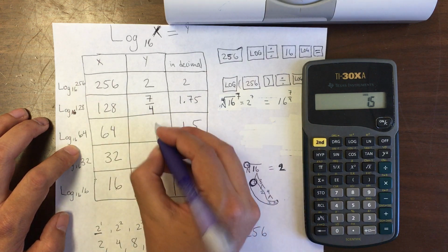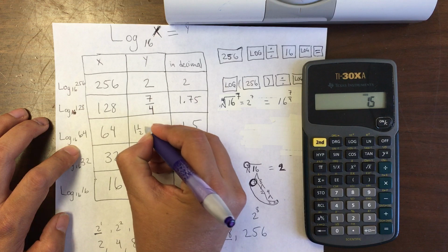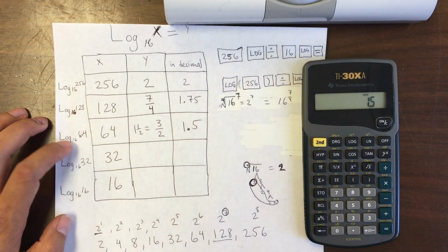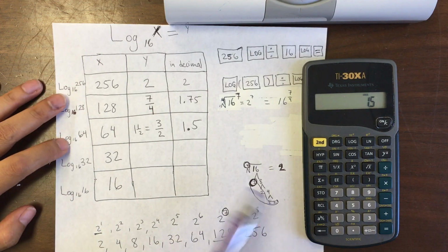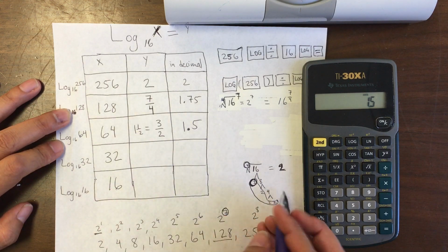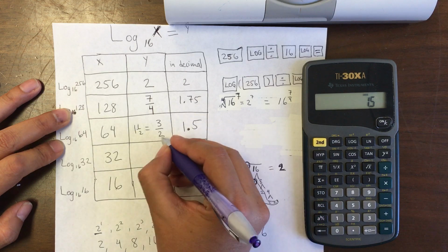And if we think about it, it's saying that it's going to be 1 1/2, which is equal to 3/2. Okay, if we go on this path, using the first example, we know that the base is 2, so the denominator will be 4.